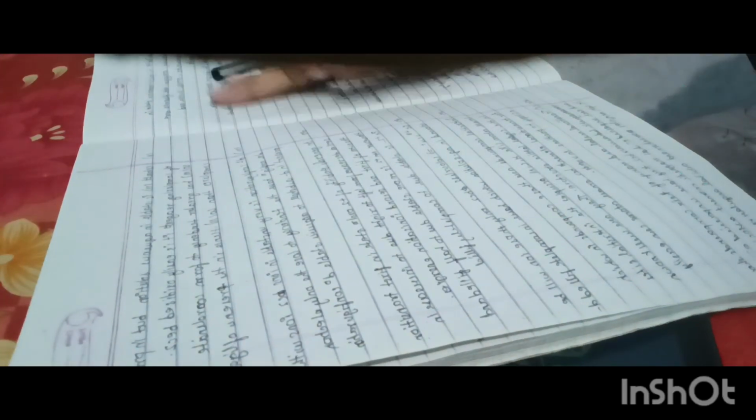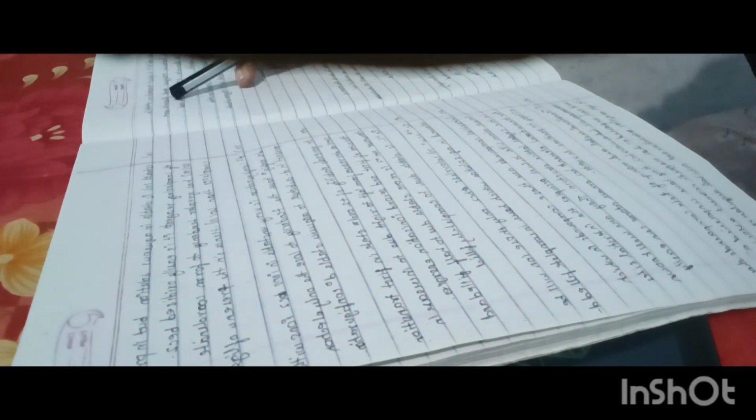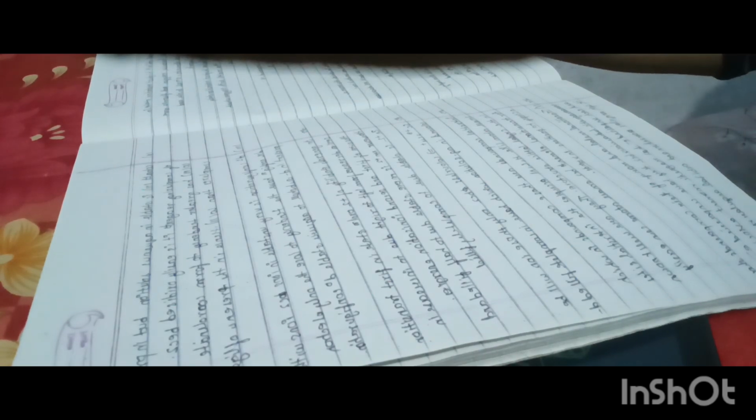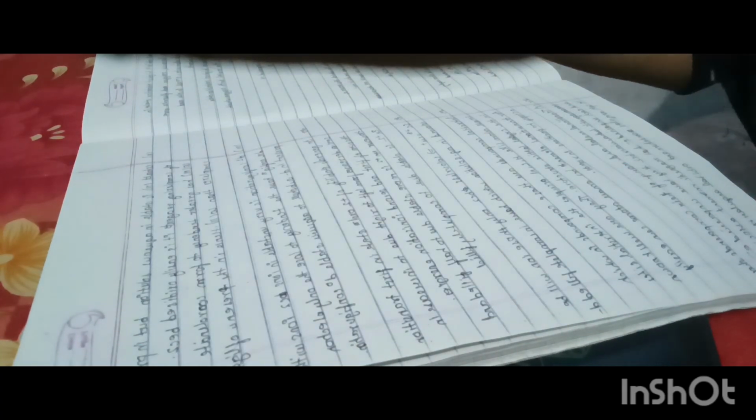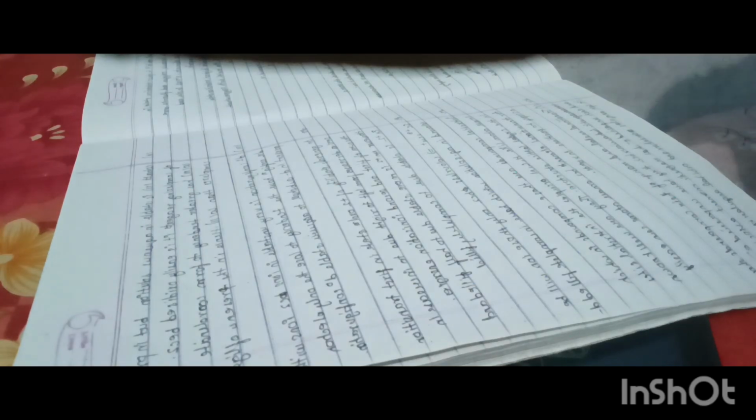ठीक है. So a transition metal exhibits the highest oxidation state in oxide and fluoride because oxygen and fluorine are highly electronegative, small in size and strong oxidizing agents. A transition metal exhibits the highest oxidation number in oxide and fluoride because oxygen and fluorine are highly electronegative है, फिर छोटा साइज है उसका, फिर oxidizing agent है strong.